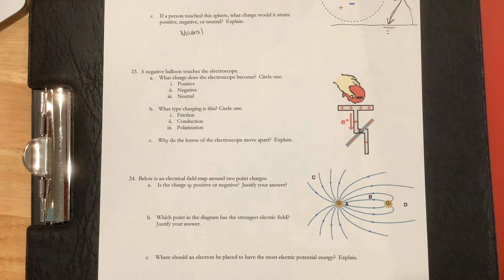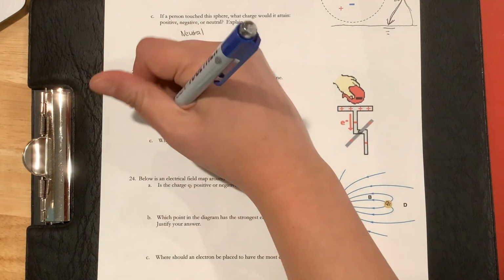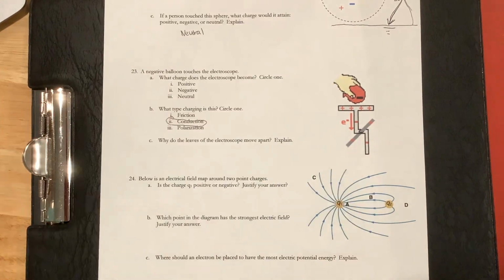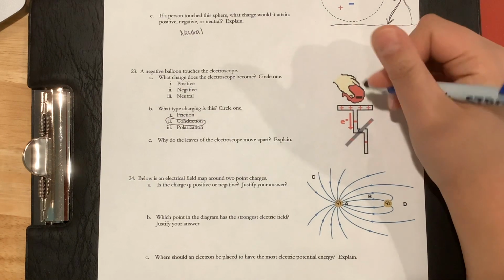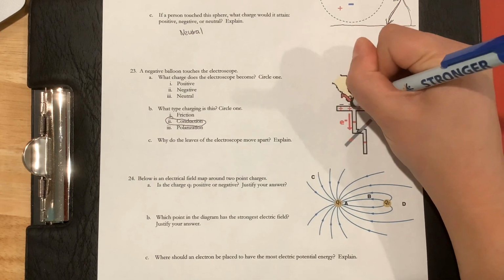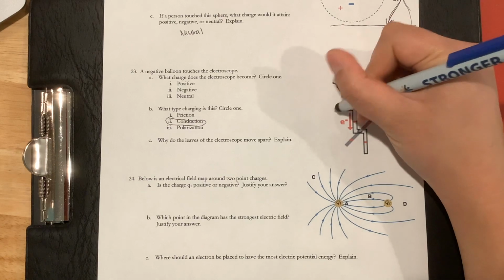Now, electroscope. We didn't have enough that everyone could play with this as a demo. I did this demo in person in class. So if you need to go see this again, ask me to show you how the electroscope works if you're stuck on number 23. So a negative balloon touches the electroscope. That touch is charging by conduction. Because they literally touch, electrons from this balloon will flow down into here, making the top neutral.